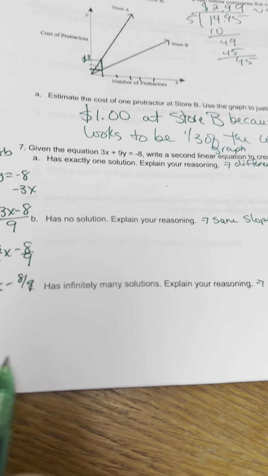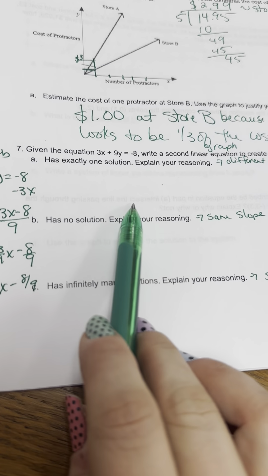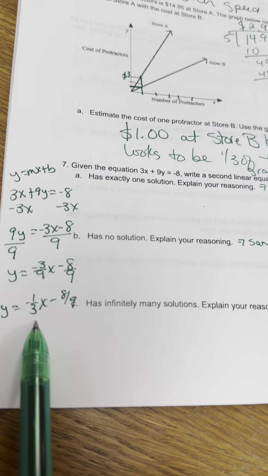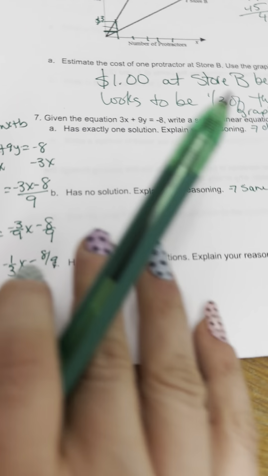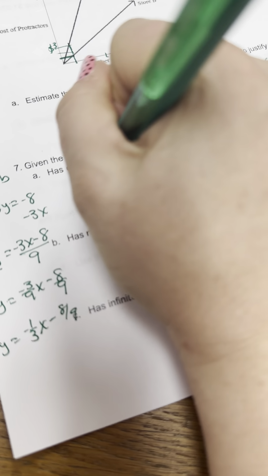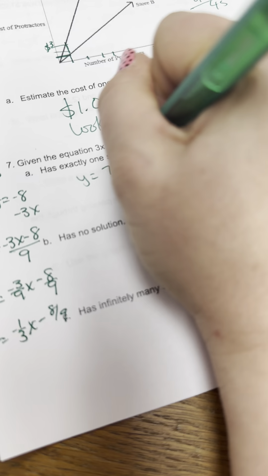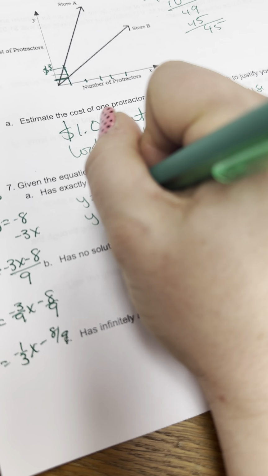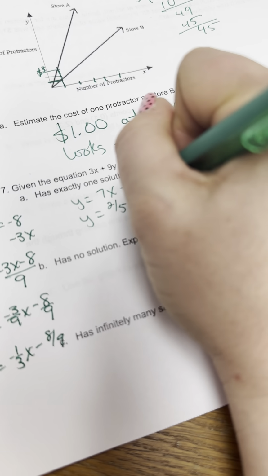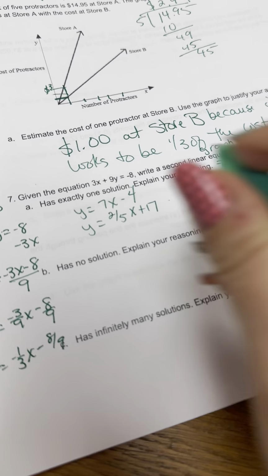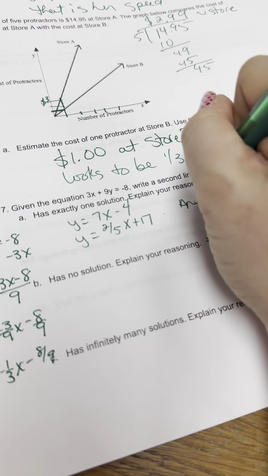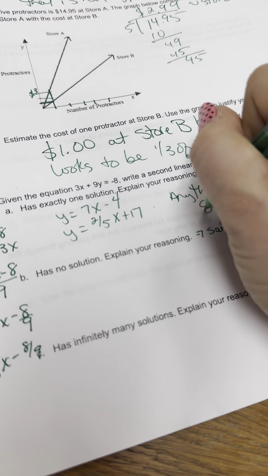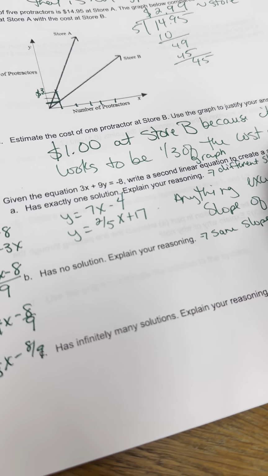So now, if I'm doing one that has exactly one solution, it can be anything as long as my slope is not negative 1/3. So you could have y equals 7x minus 4, y equals 2/5 x plus 17. You really can have anything except a slope of negative 1/3.